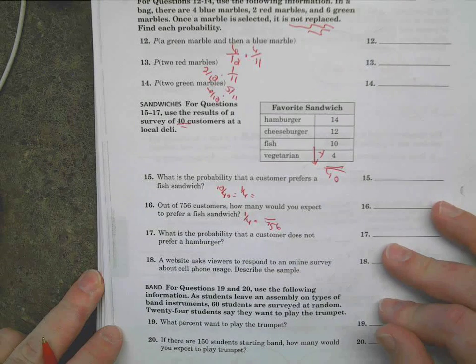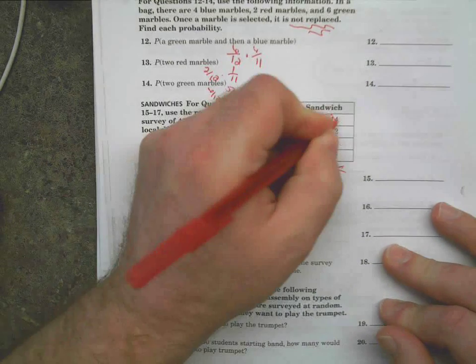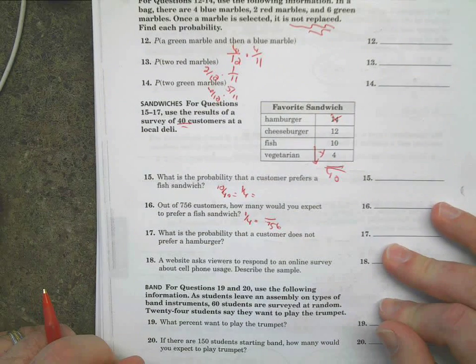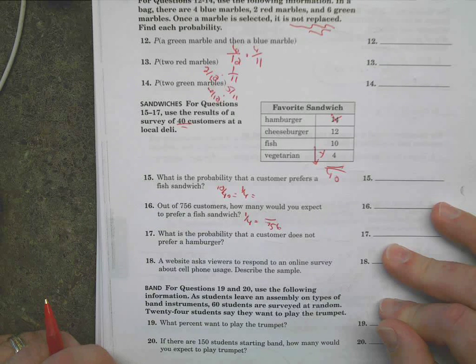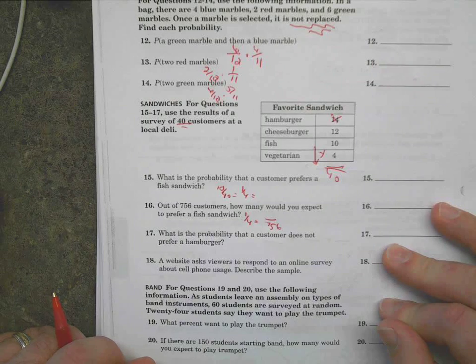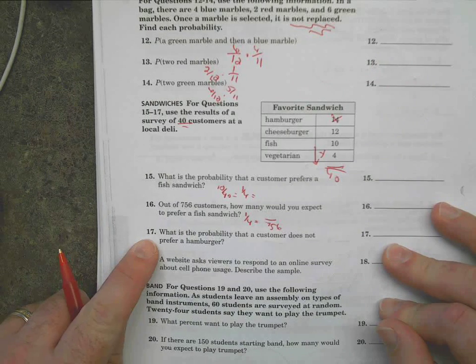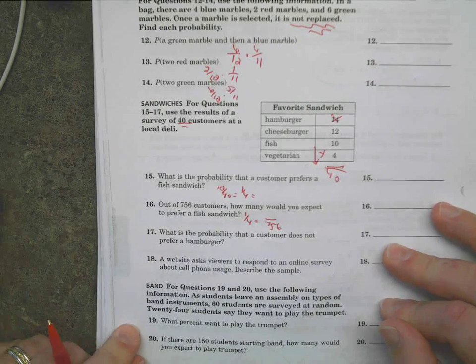Next one says, what's the probability the customer does not prefer a hamburger? So that means you're going to go up here, it's not a hamburger. So 14 like a hamburger. Quick math, 26 don't. So I should end up with 26 over 40, but don't forget, reduce. That'll be one of my ones you got to listen. I'm not going to write anything.